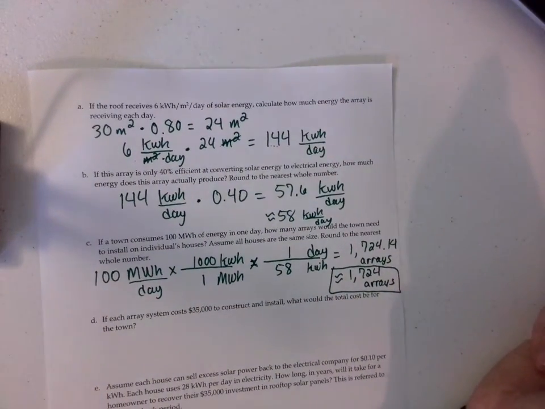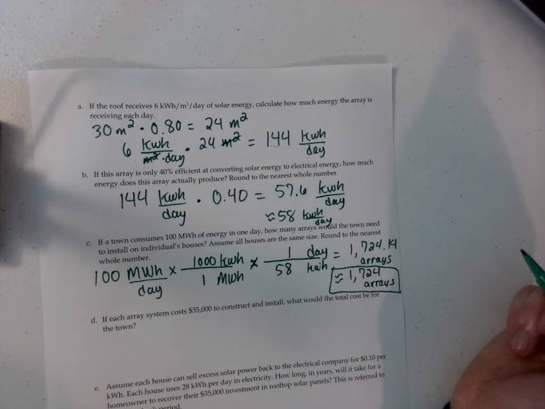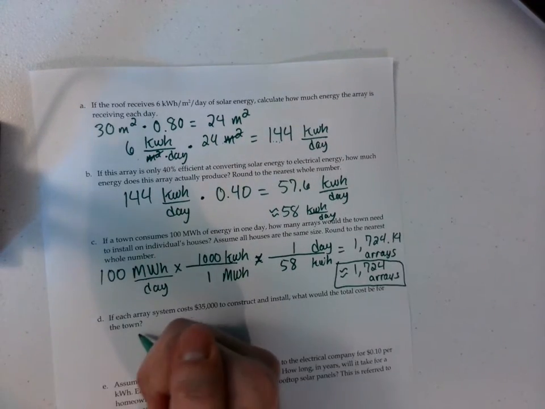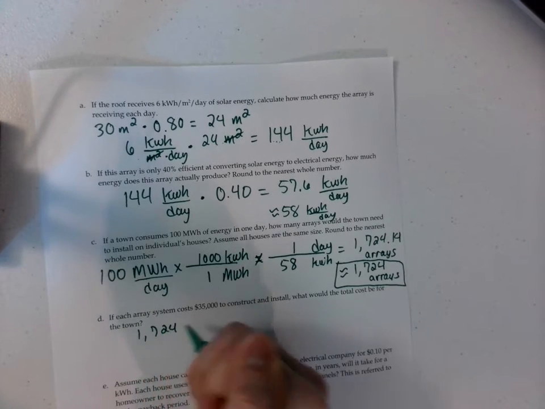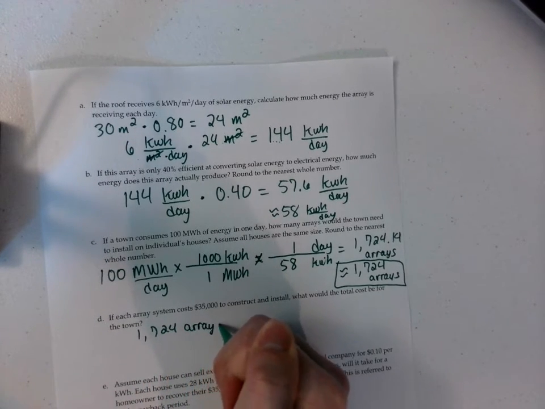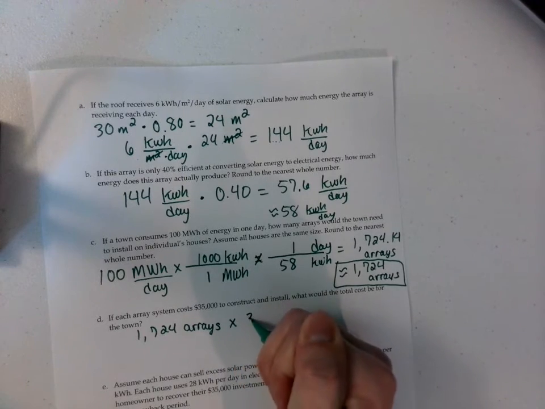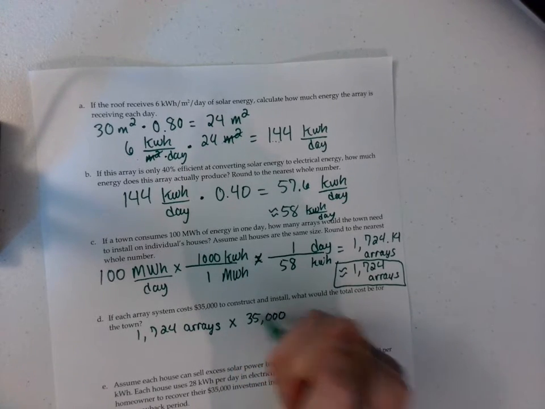Alright, if each array system costs $35,000 to construct and install, what would the total cost be? Alright, so I'm going to take the 1,724 arrays, and I'm going to multiply it by $35,000 per array.